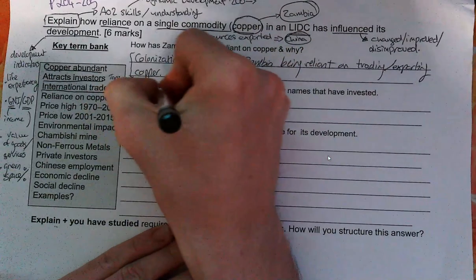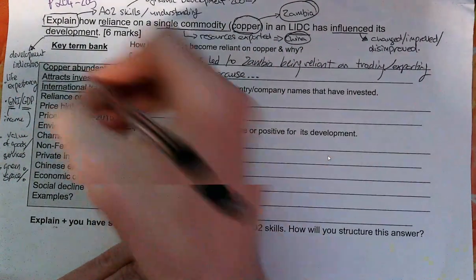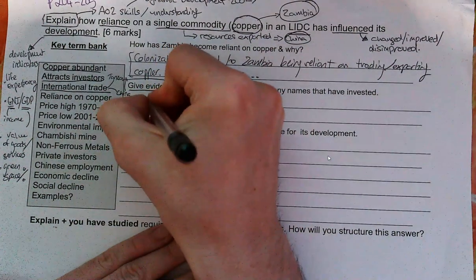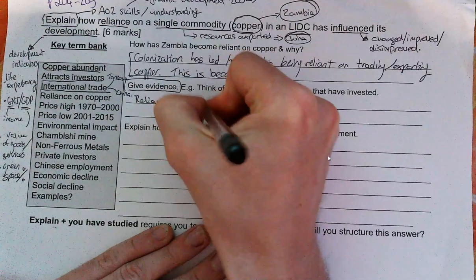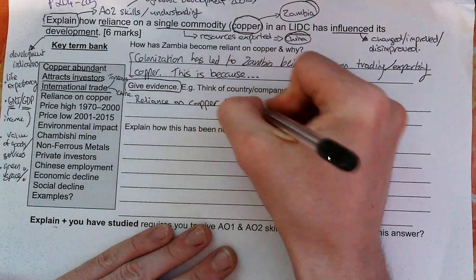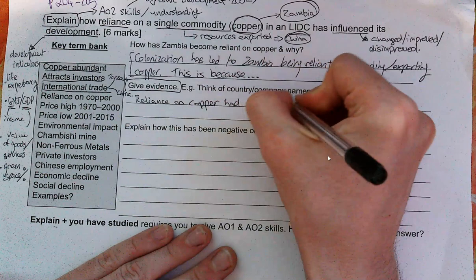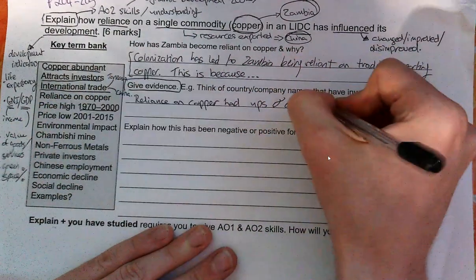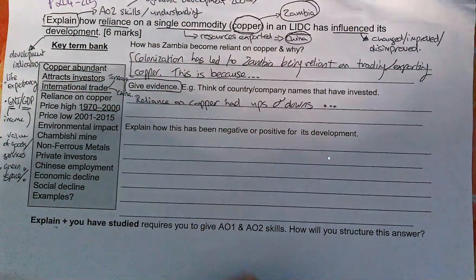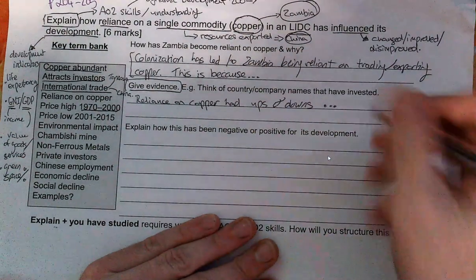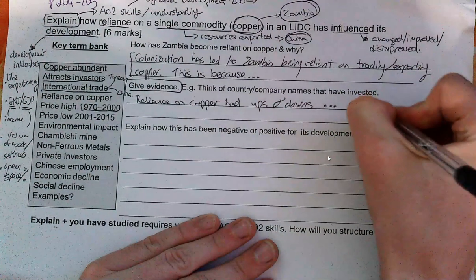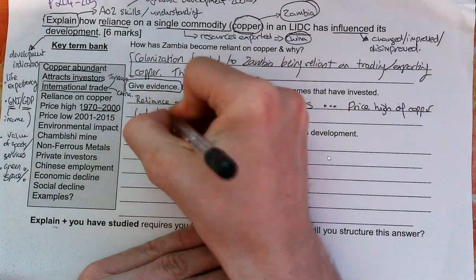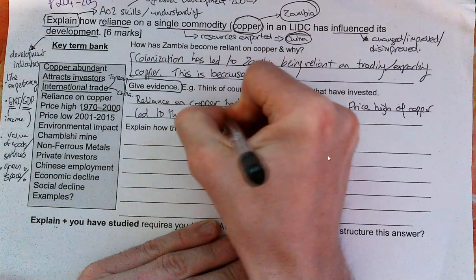The second thing we need to do then is give evidence. And we've got information here about the reliance on copper and how it changed over time. So, reliance on copper had ups and downs. And we've got examples of these ups and downs. So we had ups and downs between 1970 and 2000. We had a price high, and this price high of copper led to the country developing. So that's the country of Zambia.